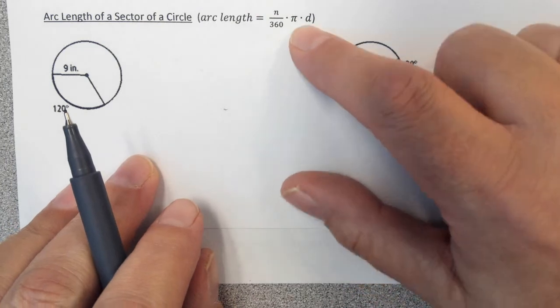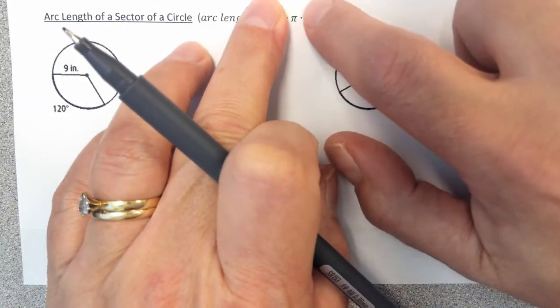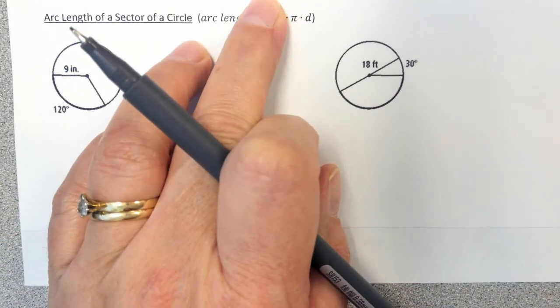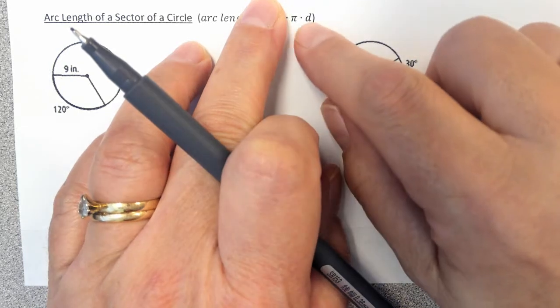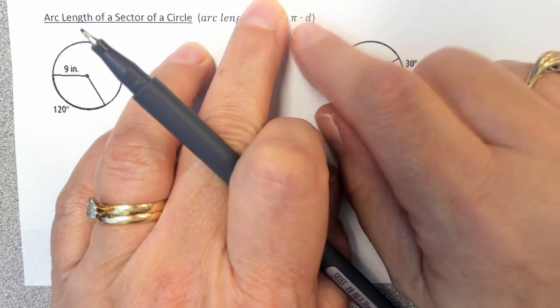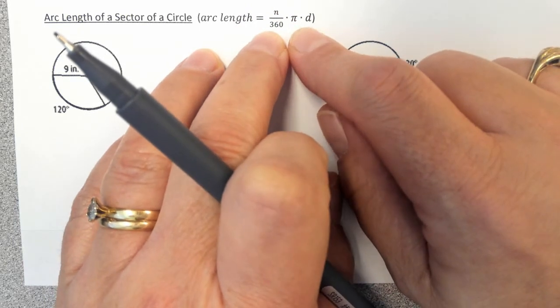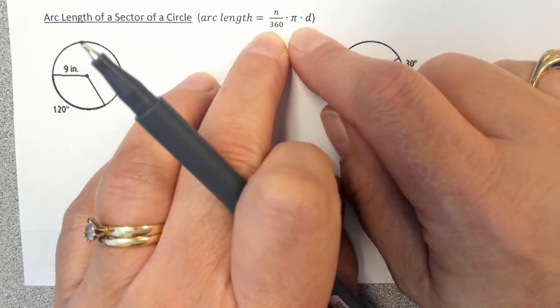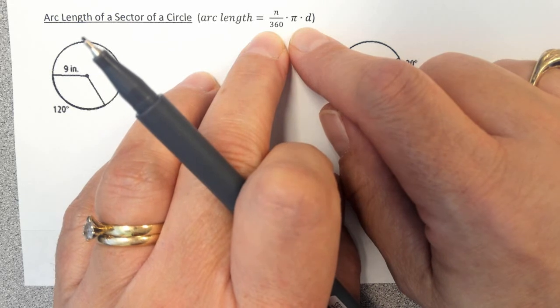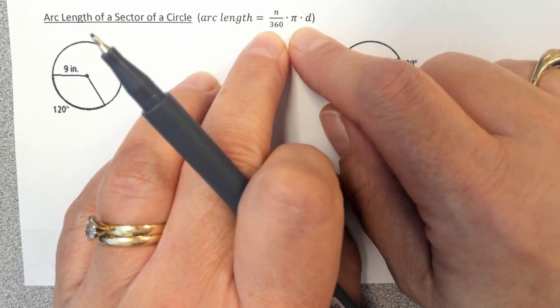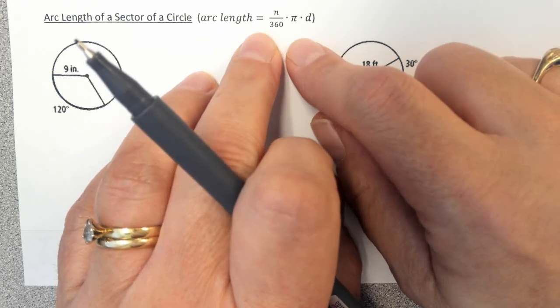If you look closely, you'll notice that the last part of the formula is pi times diameter. It's the circumference. The only difference is you have to take that circumference and multiply it by the fractional part of the circle that you have. And so the n over 360 is the fractional part of the circle that's given. So let's apply this formula.